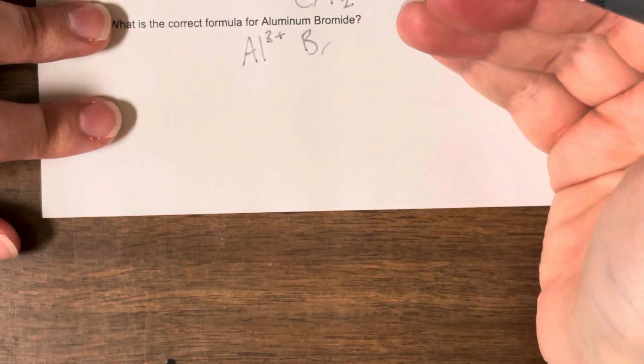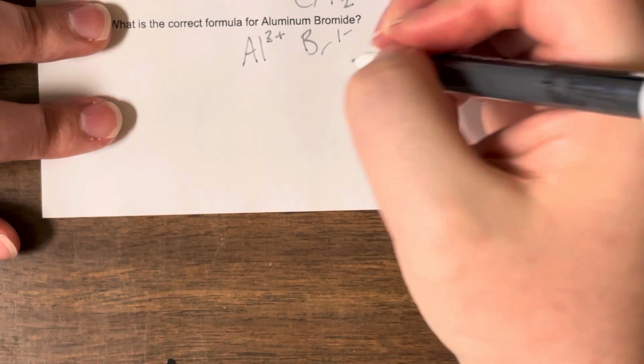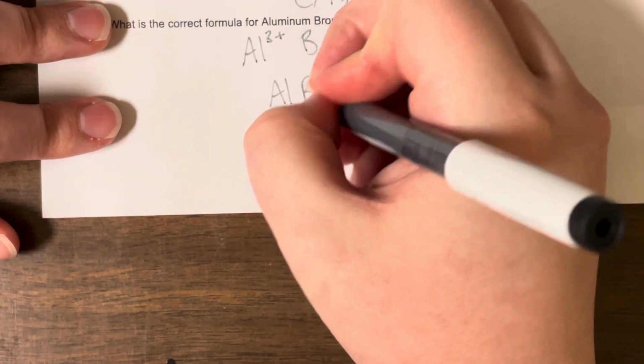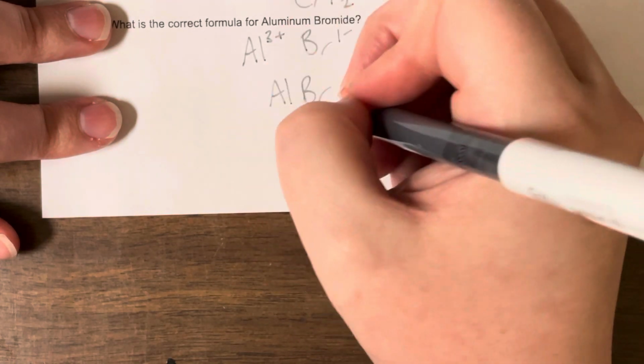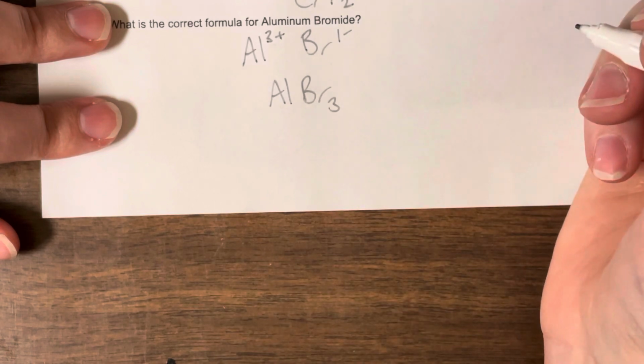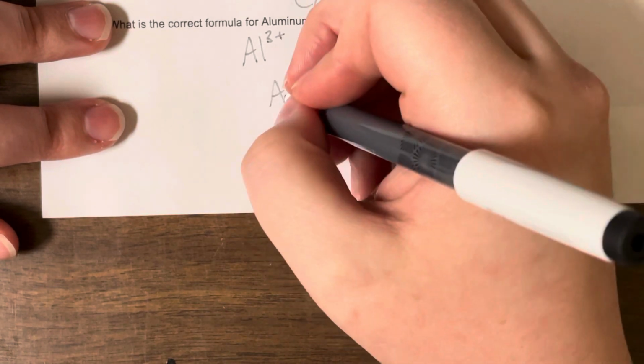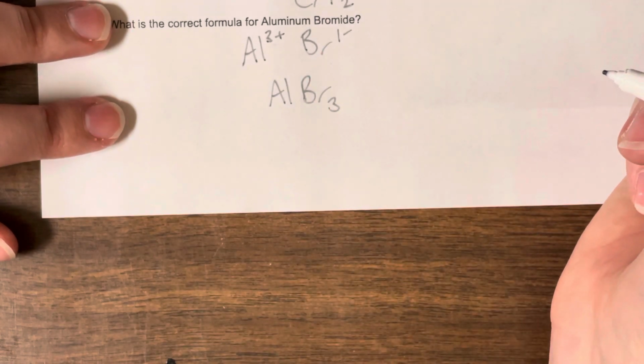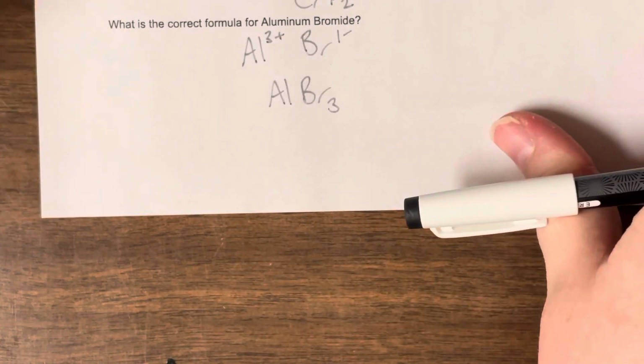So it has 7, but it wants 8, so it would steal 1. Stealing is bad, so we have a charge of -1. Then I would go ahead and exchange charges for subscripts. And I would be left with AlBr3. The ratio 1 to 3 cannot be simplified any further, so this is my final formula for aluminum bromide.